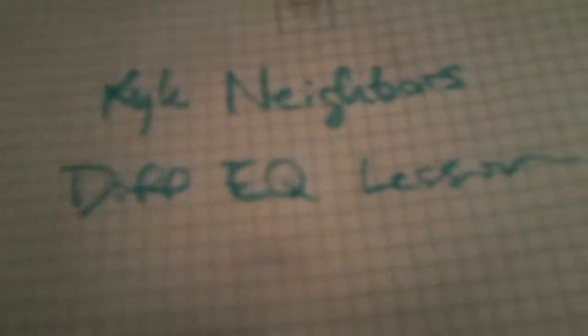Okay, so as you see here, this is going to be Kyle Neighbors' differential equation lesson. What I'm going to work on here is basically two problems from the beginning of exercise 4.3, as you can see highlighted here. Let's see, we have problem 1.